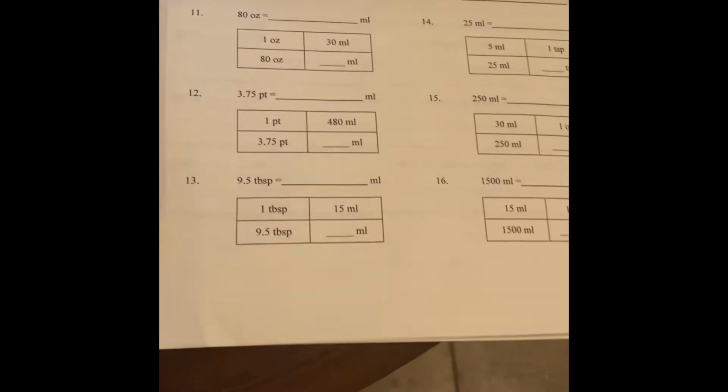Okay, so for number 1, we're gonna change milligrams into grams. So you're gonna do 150 divided by 1,000, which equals 0.15. So for number 2, we have 58 grams into milligrams.